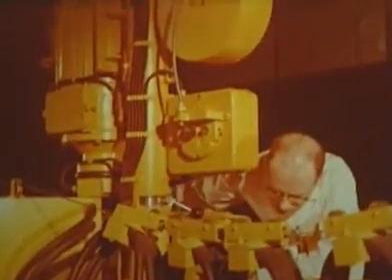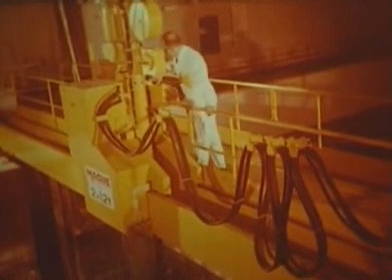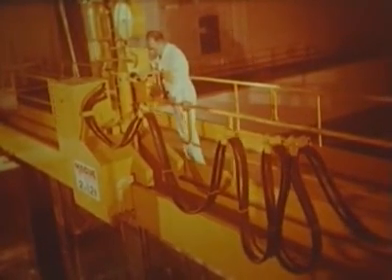At a depth of 8 meters, the fuel elements are placed one by one into the storage baskets. A moving platform enables the baskets to be transferred through a lock to the storage pond.